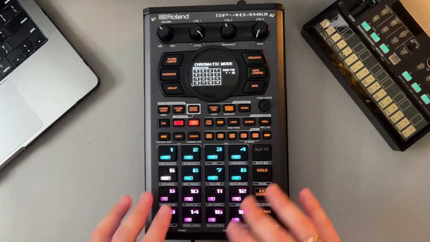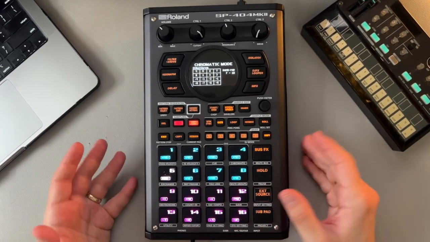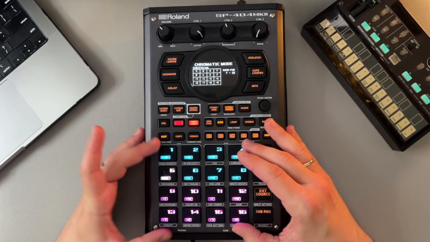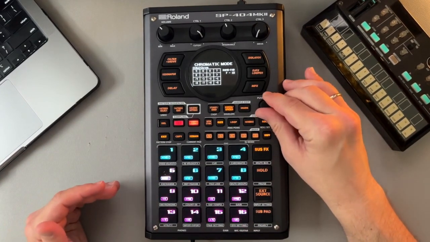But what this means is you can play and perform on top of a track or a pattern that's going on. This can look a little daunting, right? You can just see a bunch of numbers and they're just lit up, split across the keyboard in color and things like that.